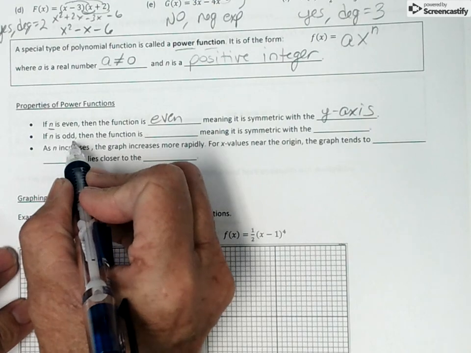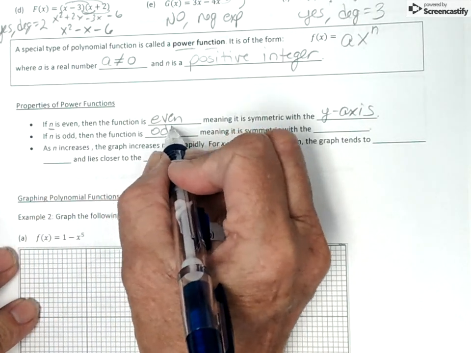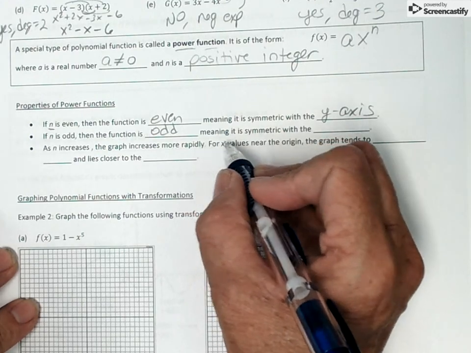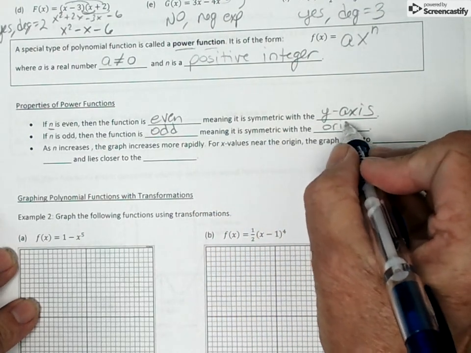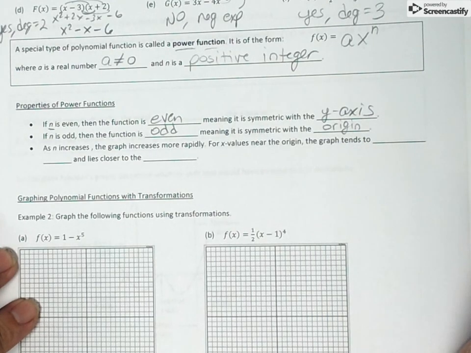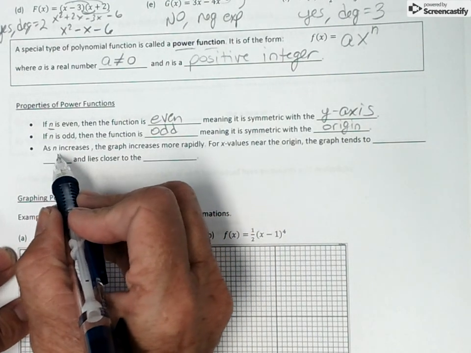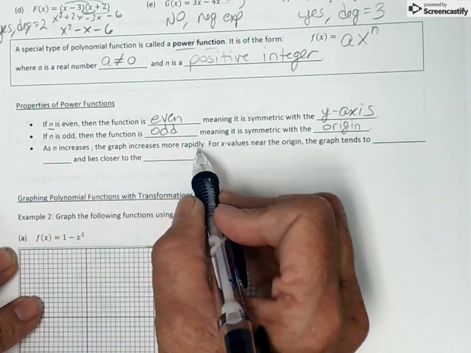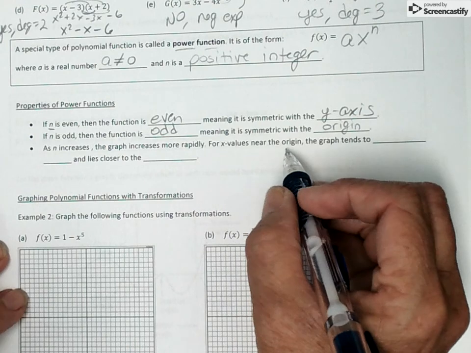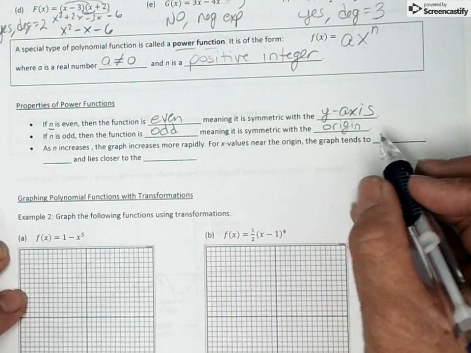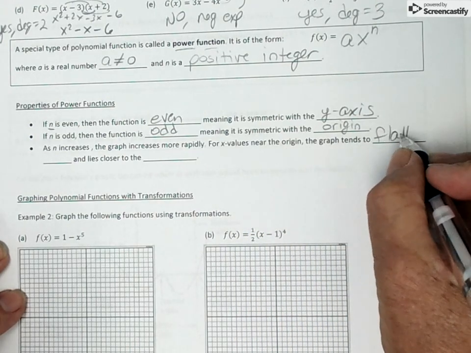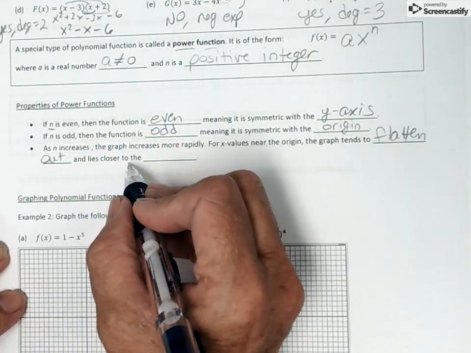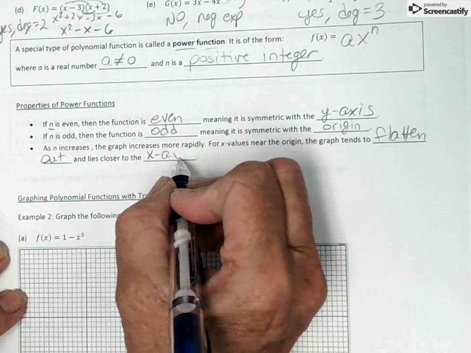If n is odd, then the function is odd. And again, we found this in our last unit. Functions are odd if they're symmetric with regards to the origin. Okay, so now as n increases, so as the power, the exponent gets larger, the graph increases more rapidly. So for x values near the origin, the graph tends to flatten out and lies closer to the x-axis.